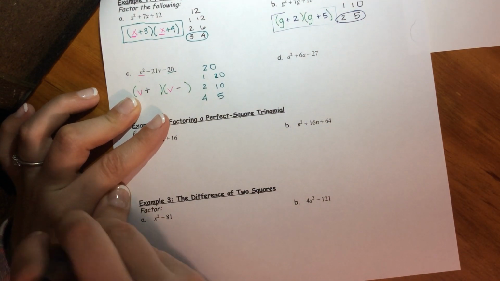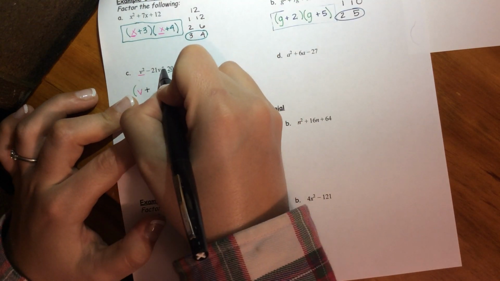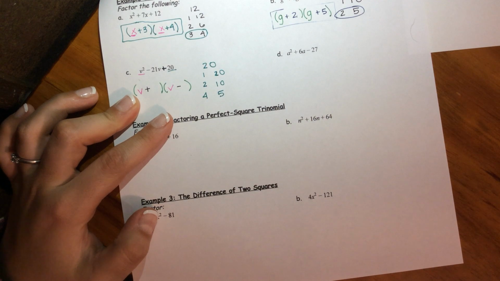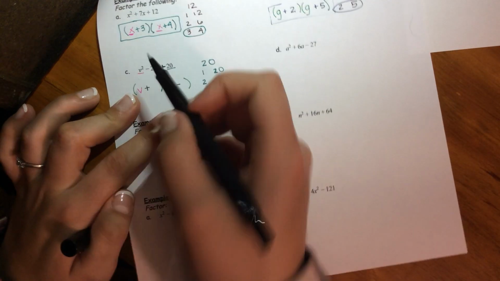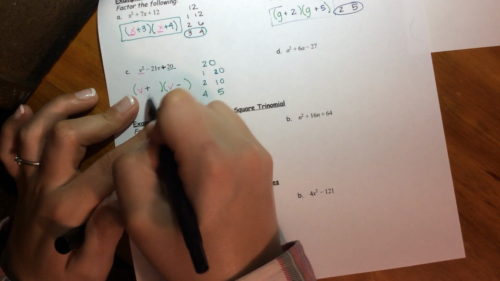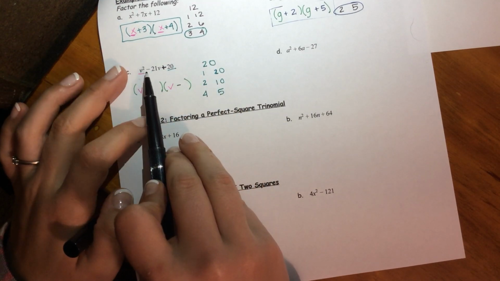Yeah, I goofed. I'm sorry. Make this positive 20. Okay, now it works. So that means this is then going to change. One of these is going to change. Are they going to both be positive or both be negative? And the trick is to look in the middle.